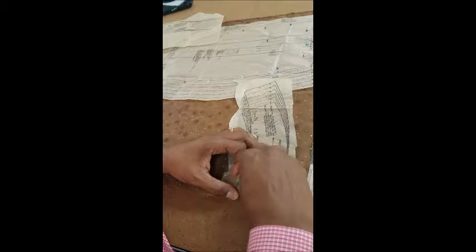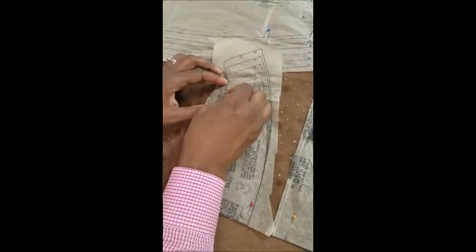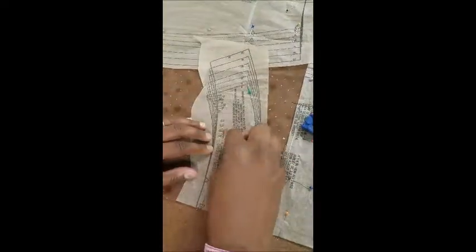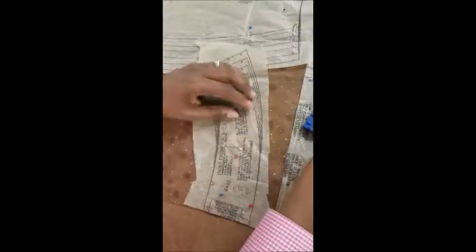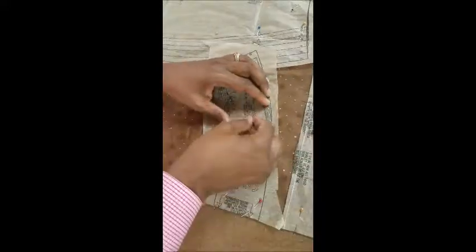So we're going to pin here. We're going to pin it to the edge of the fold like it's supposed to go. And then we're going to go across and pin it at the 14. You're not going past the 14. Okay, and then we're going halfway in between on either side of this. Okay, and then we're going to pin it all the way.